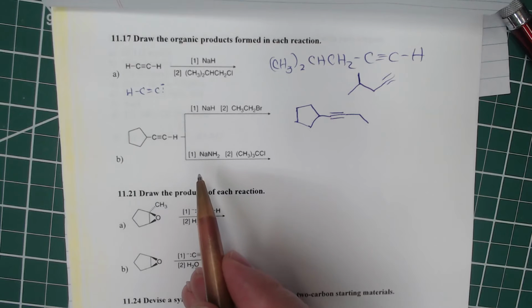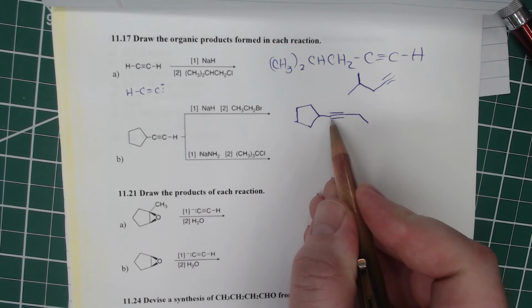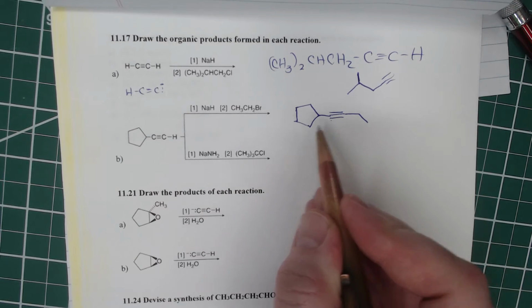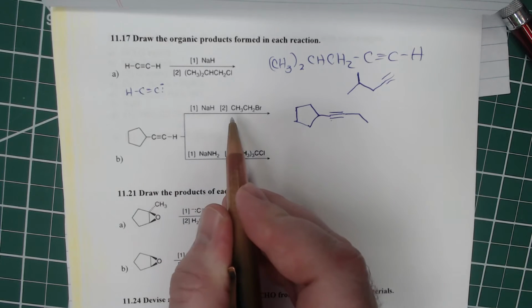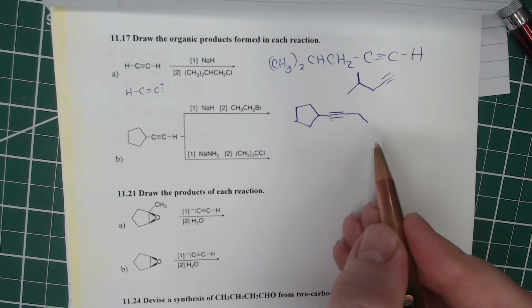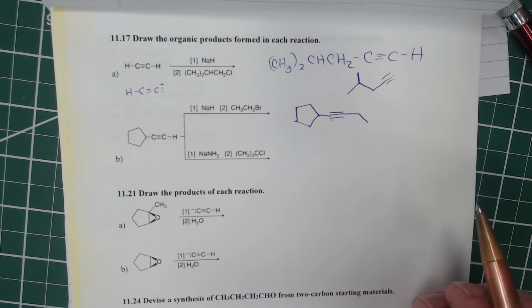So just to clarify what carbons are which, this carbon is here. The end carbon, the terminal carbon, becomes this one. The carbon that's next to the halogen becomes this one, and then the CH3 is the one on the end. So there's 1, 2, 3, 4 carbons that are now attached to that cyclopentane.